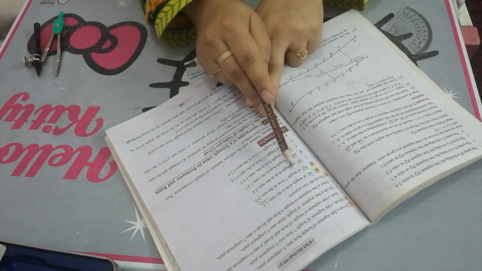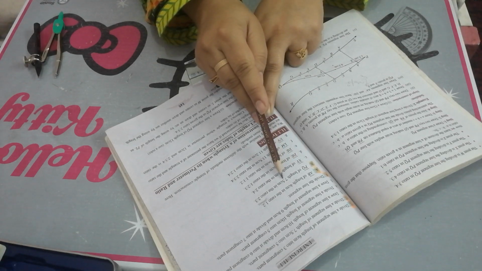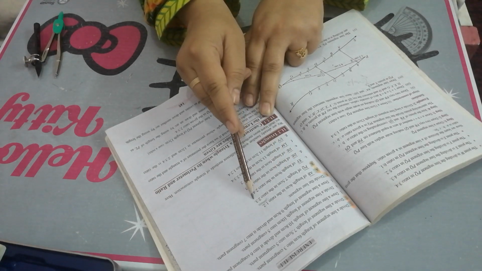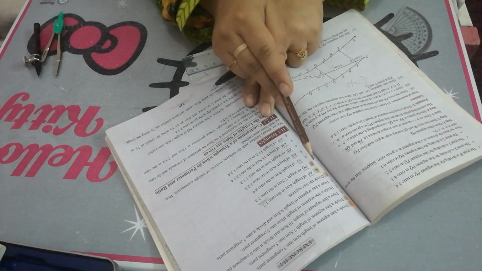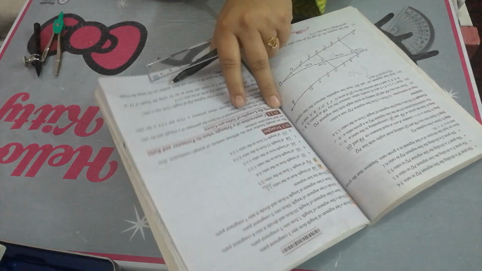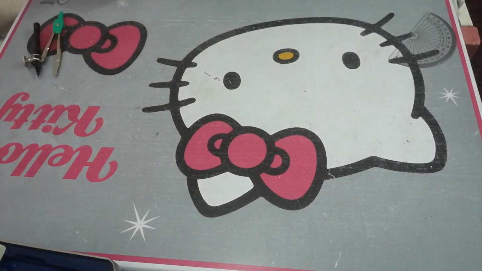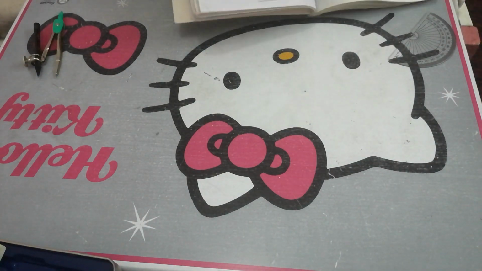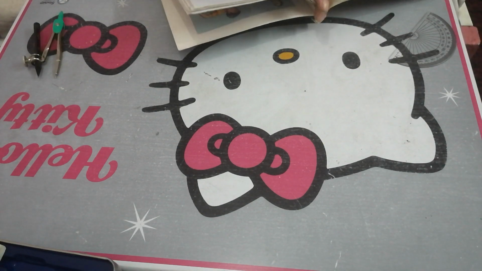So I hope it will help you. Part B is that 7.5 centimeter is the length and you divide it in the ratio 2:3. So one question I'll do for you, and the second part you will try by yourself. Clear? Now I'm going to start question number 6.